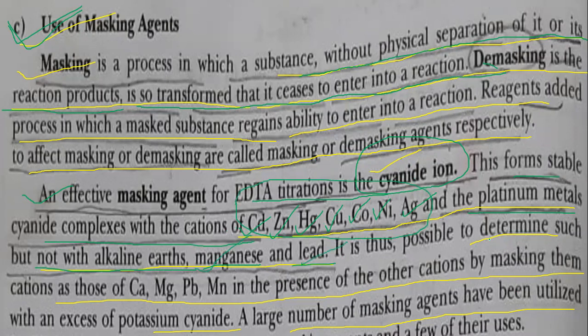Okay, thus it is possible to determine the cations like calcium, magnesium, lead, manganese in presence of other cations with the help of masking agent like potassium cyanide. We can detect these metals, calcium, magnesium, lead, manganese, in presence of all other metals when there will be cadmium, zinc, mercury, copper, cobalt, nickel, silver.